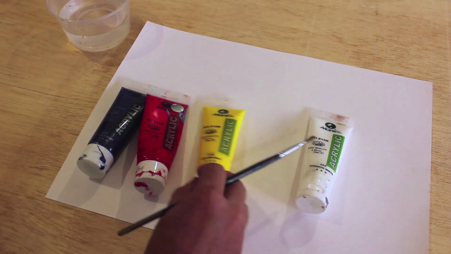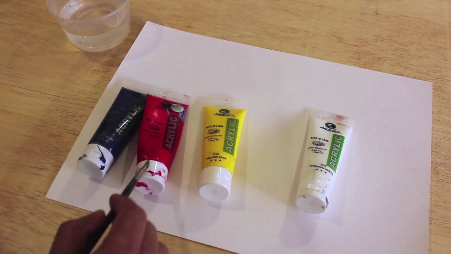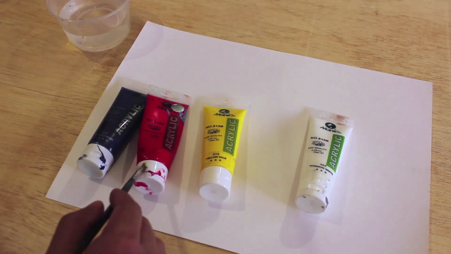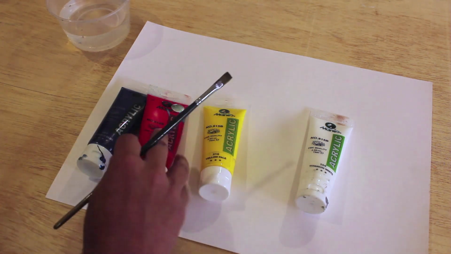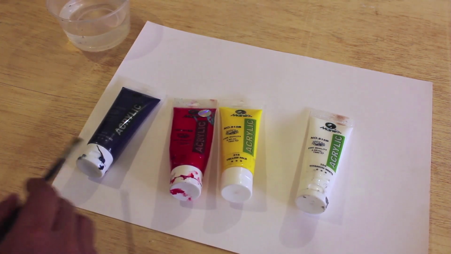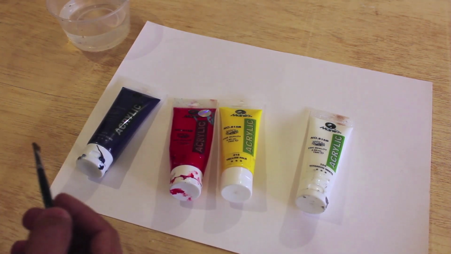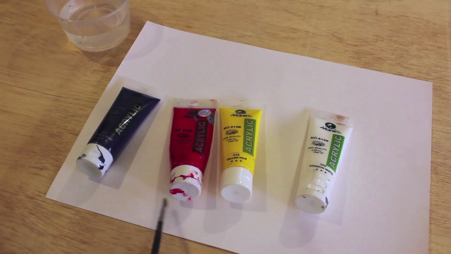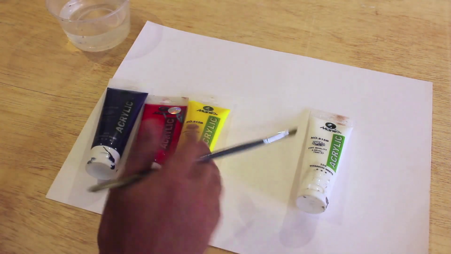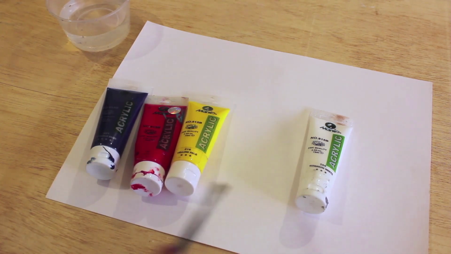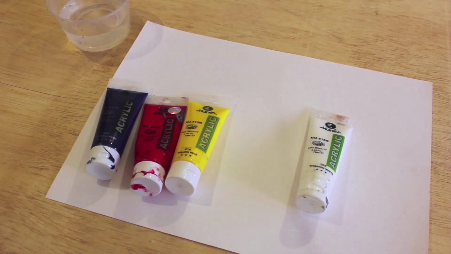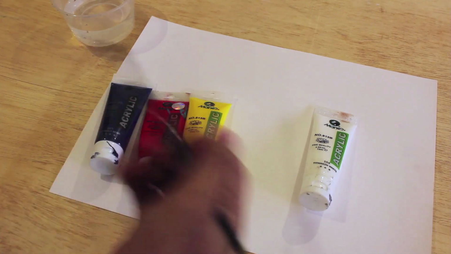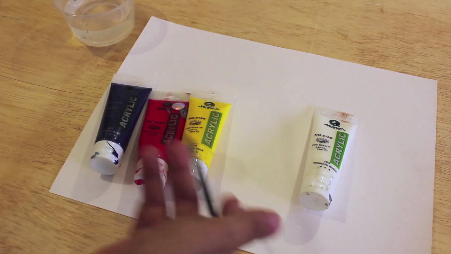The first one we have is yellow pale. It's a warm color. The second we have is scarlet red, which is a deep red and a warm color. And the third one we have is phthalo blue, which is a cool color. It can go from icy blue to deep blue. And the last we have is titanium white, which can be used to create pastel tones and to lighten any color.